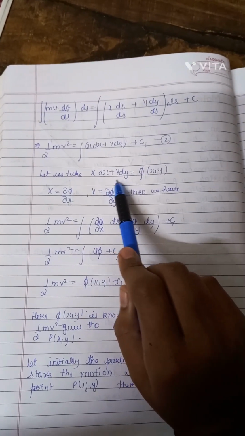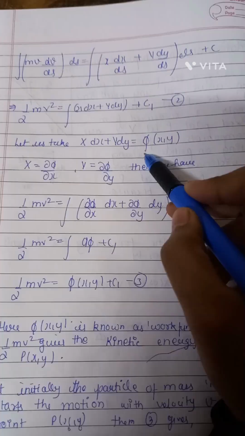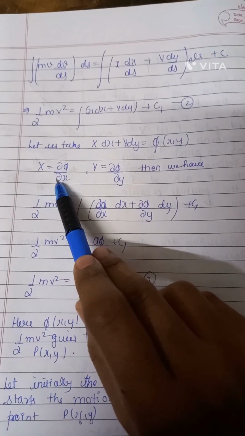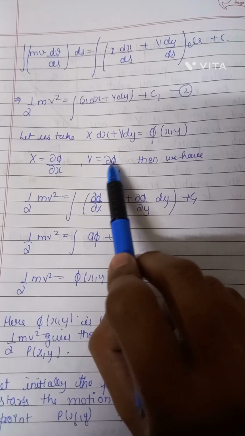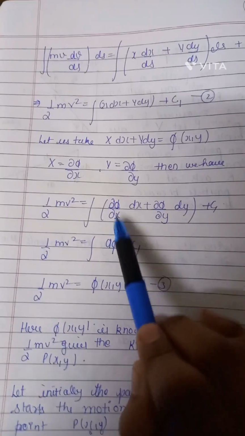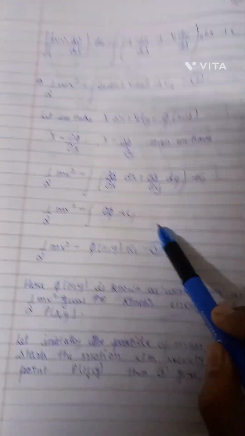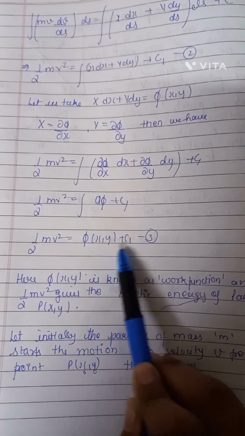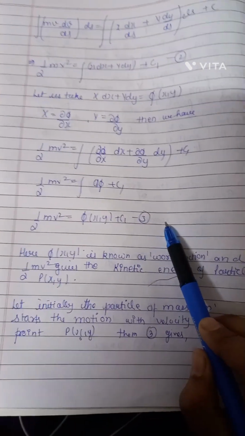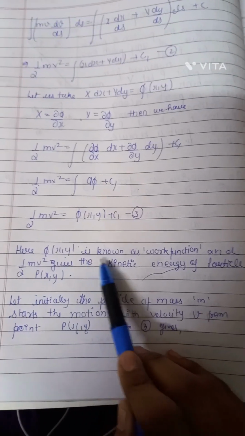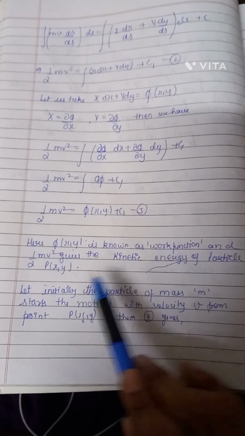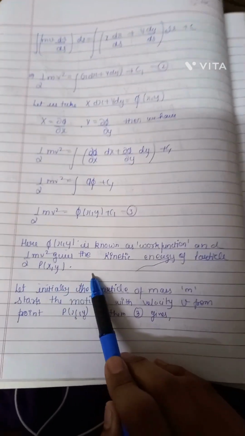Let us take X dx plus Y dy as d phi(x, y). Now further taking capital X as partial phi by partial x and capital Y as partial phi by partial y, we have the following equation, which on integrating gives half m v square equals phi(x, y) plus c1. Let us suppose this as equation 3. Here phi(x, y) is known as the work function and half m v square gives us the kinetic energy of the particle at point P(x, y).